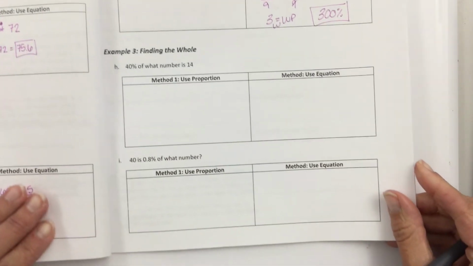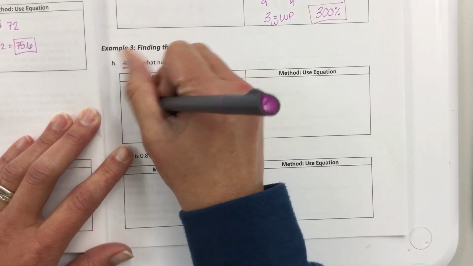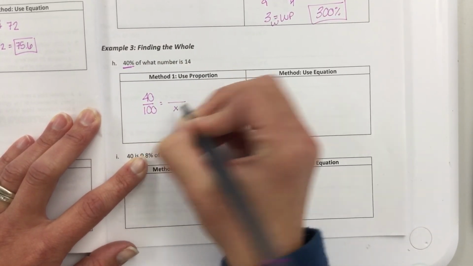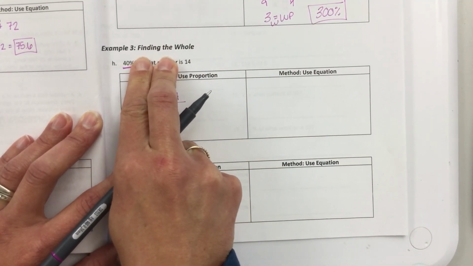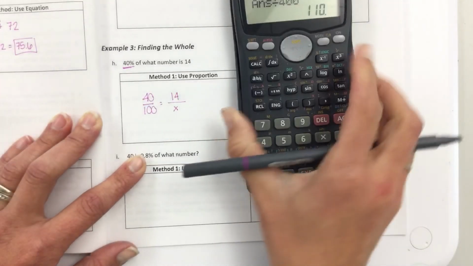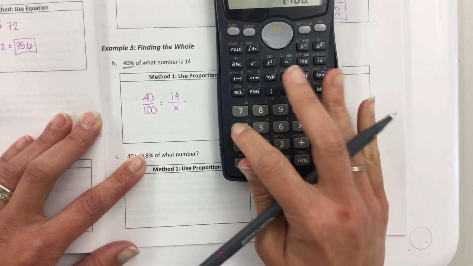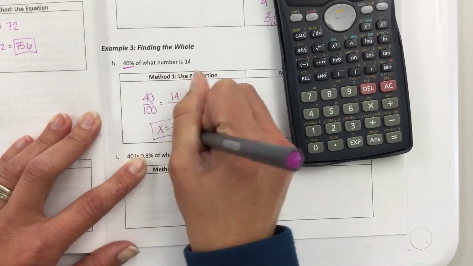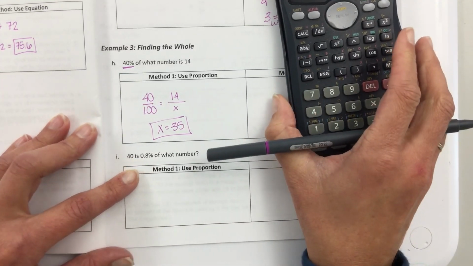Okay, now the third type is finding the whole. Again, using a proportion, if they give you the percent, put it over 100. Of what number? So that's our number we don't know, is 14. What they're saying though is 40% is 14. So these two should be equal to each other. So now I'm going to take 14 times 100, and then divide it by 40, and I get 35. So is 14 40% of 35? Yep, a little less than half.